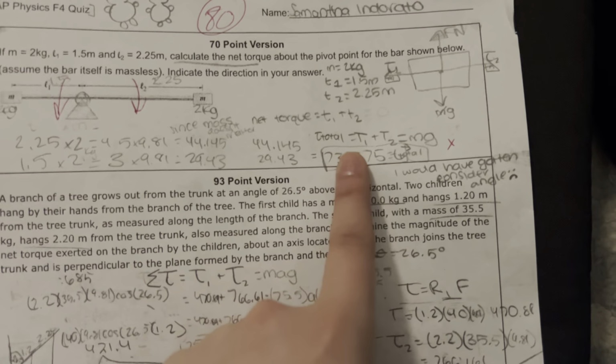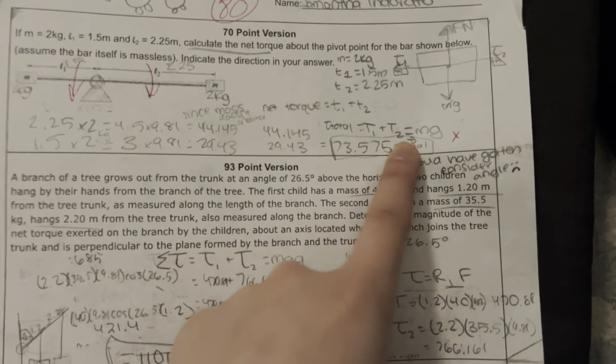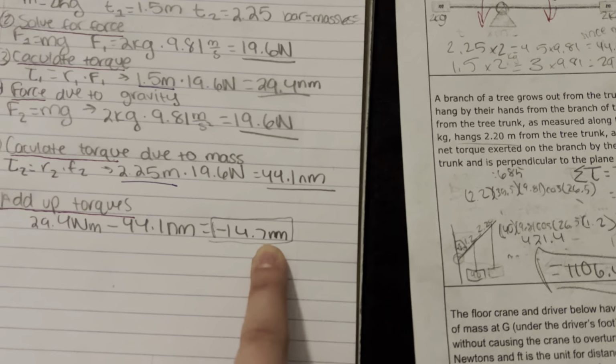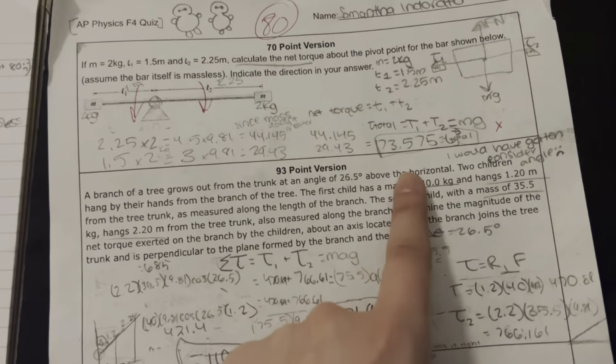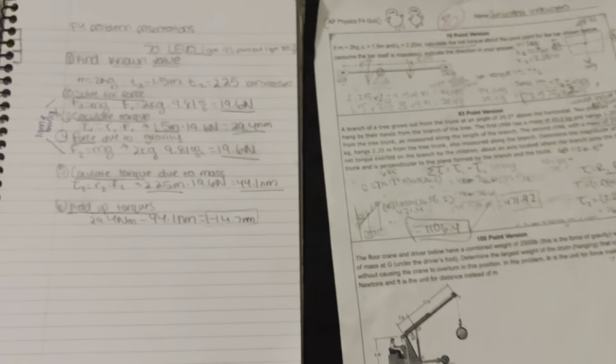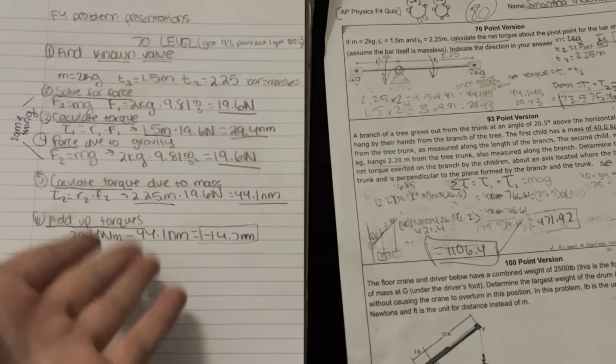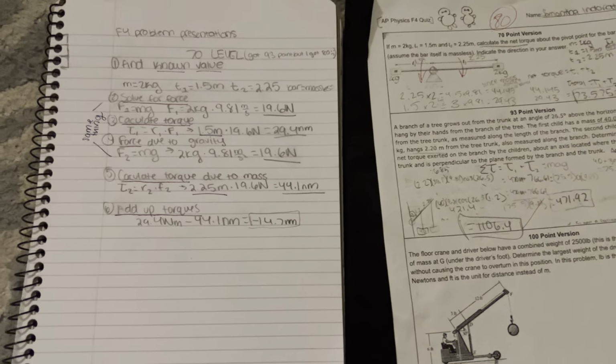But then in here, I added them up instead of subtracting them, and so I got a really high number compared to my negative number over here. But yeah, I got negative 14.7, while in this one I got 73.575. And so my mistake really was that I added them in my original one, and I subtracted them in here. Yeah, that's my problem presentation.